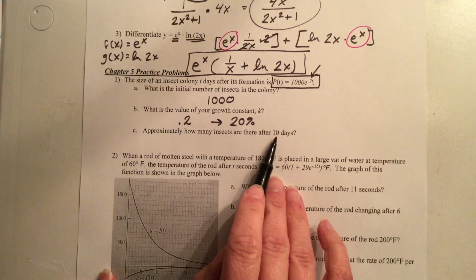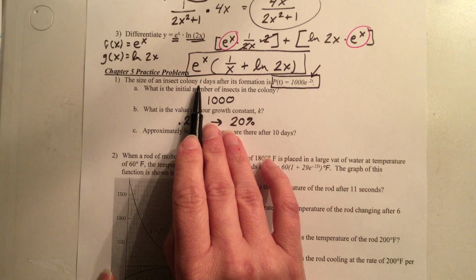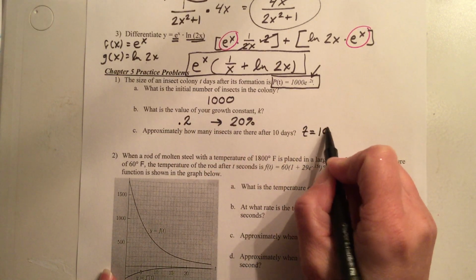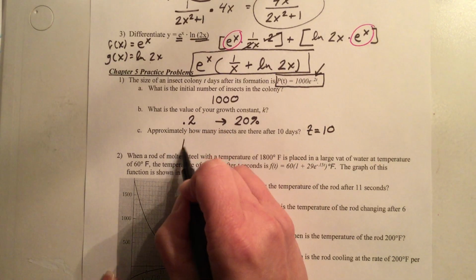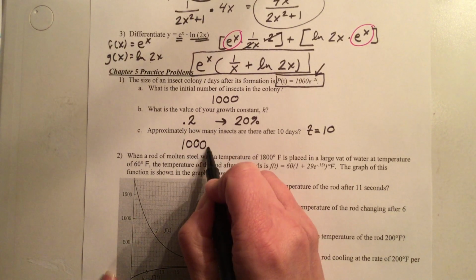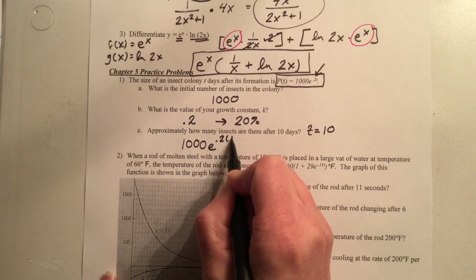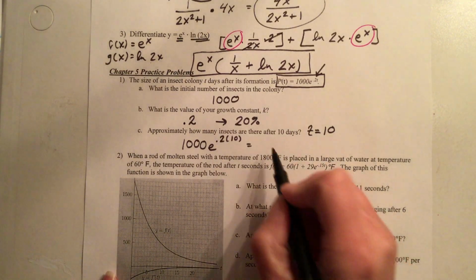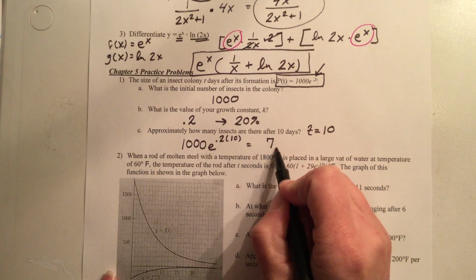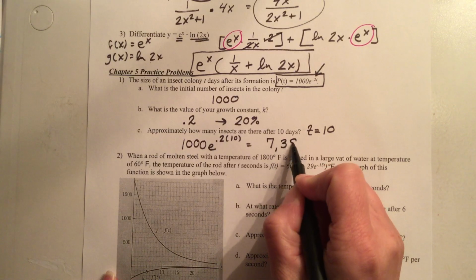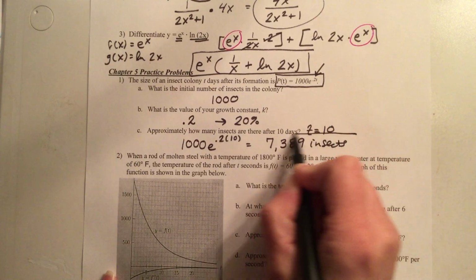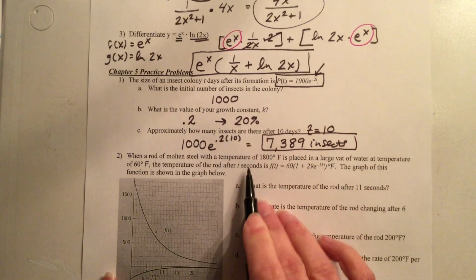Well, this is in terms of days. T is representing that number of days. So for part C, T equals 10. So I have 1,000 e to the 0.2 times 10. You just got to plug that into your calculator. You would find that it's approximately 7,389 insects.